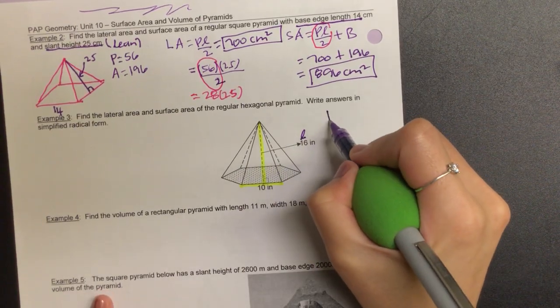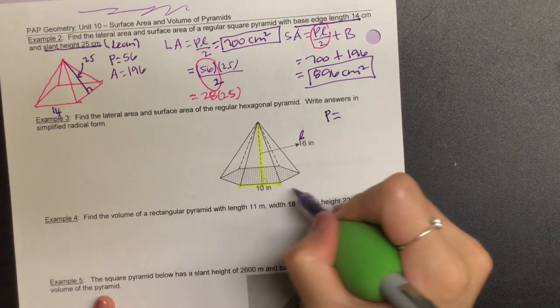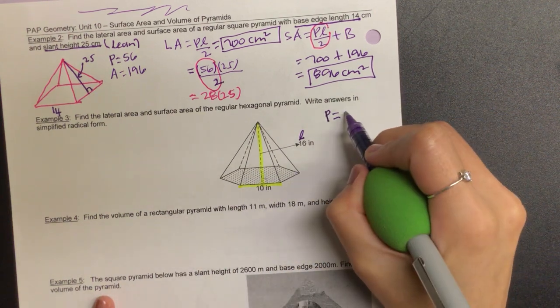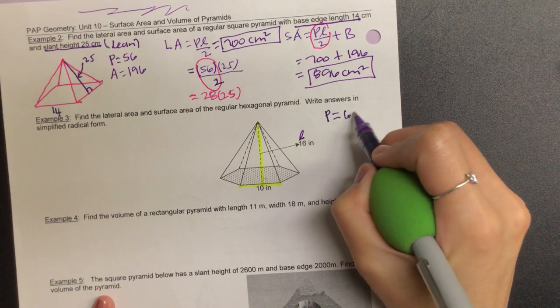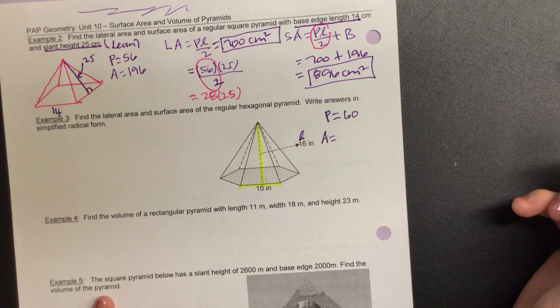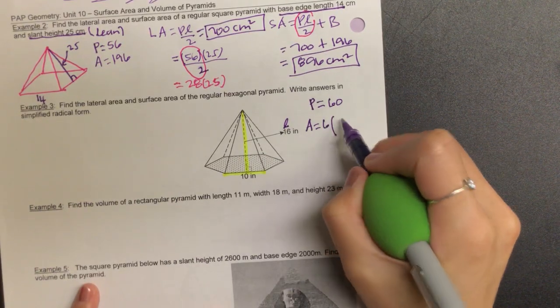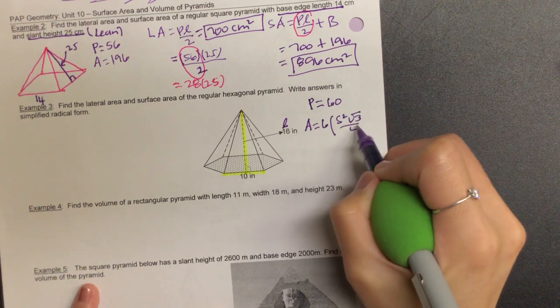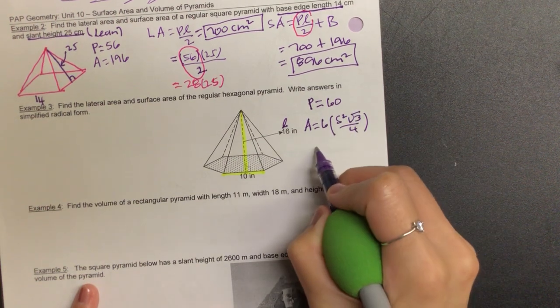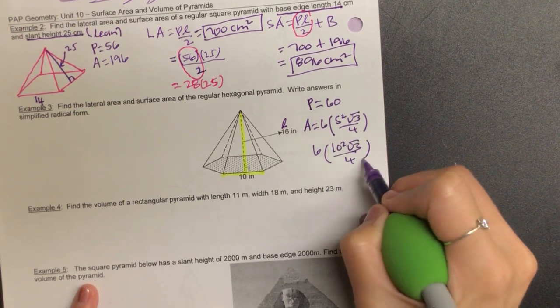What shape is my base? Hexagon, it's a regular hexagon. So if each side is 10, how many is our total? 60. For the area, we actually need to involve the formula. And how many equilateral triangles do I have? So we have 6, side squared root 3 over 4. And my side is 10, which is really nice. We have 10 squared root 3 over 4.